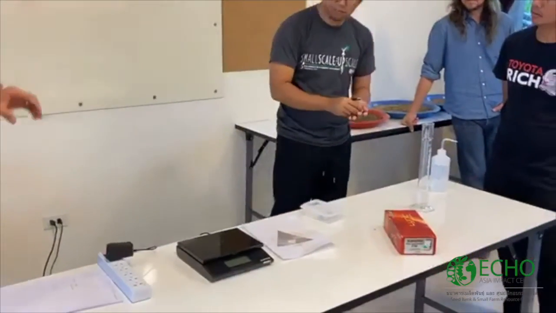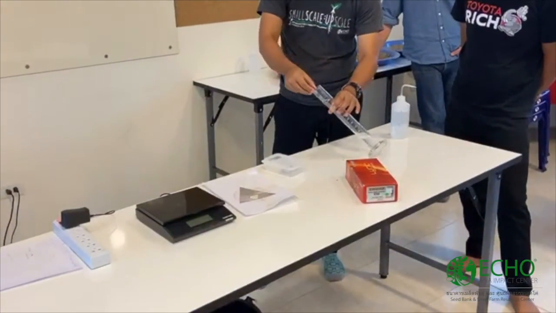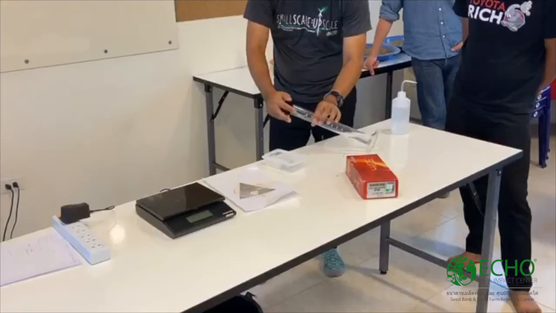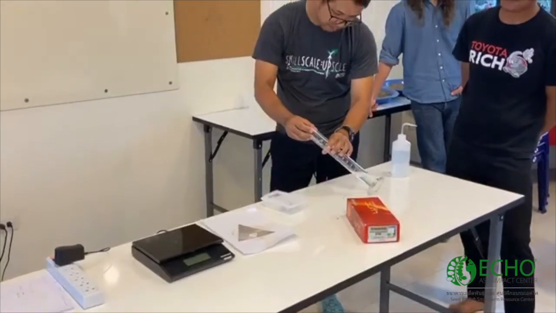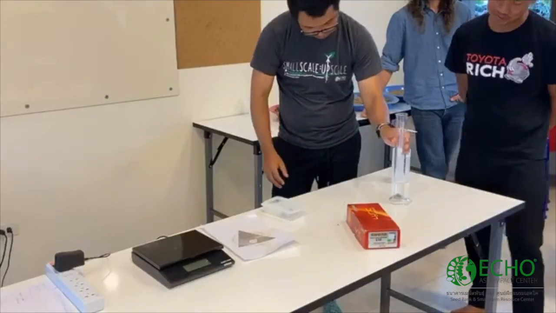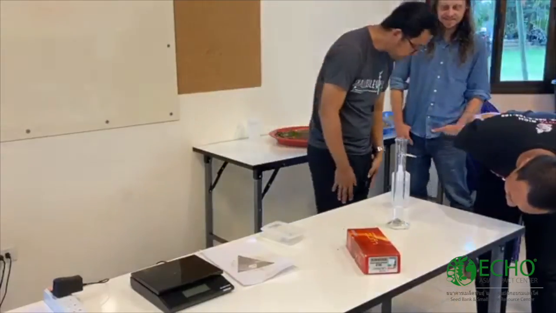So maybe I would angle it and then let it slide down so that it doesn't break apart. There you go. Now stick it in. Now just lift it up until it falls in. That's good. Okay. Now how many milliliters do we have?